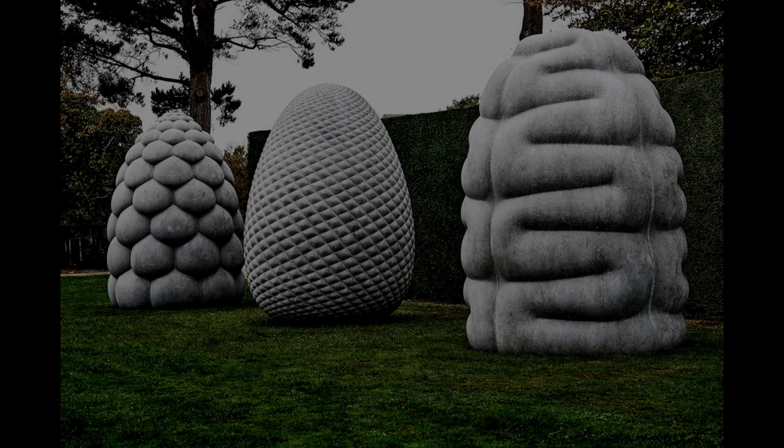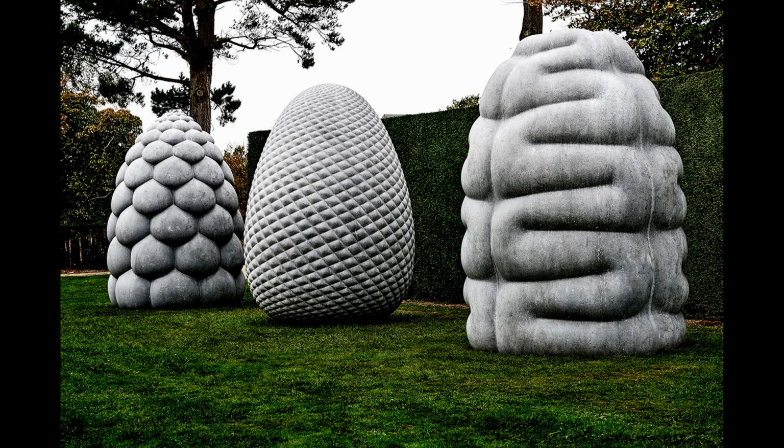Welcome to the still image task. For this task, we will be creating 4 still images based on all 3 sculptures, Fractus, Corpus and Phyllotaxis. In front of you is a picture of all 3 sculptures to remind you of what they look like.